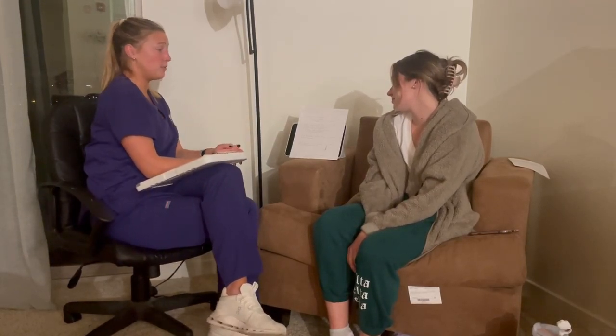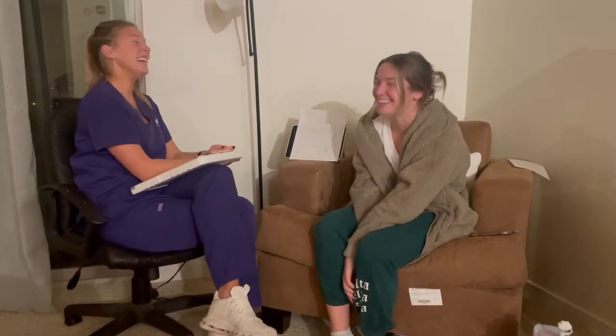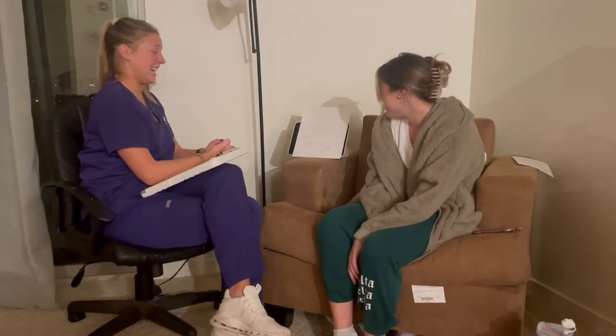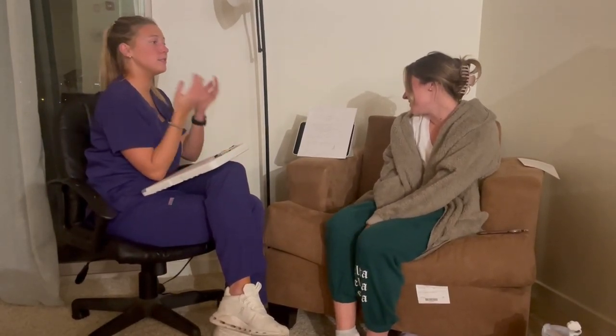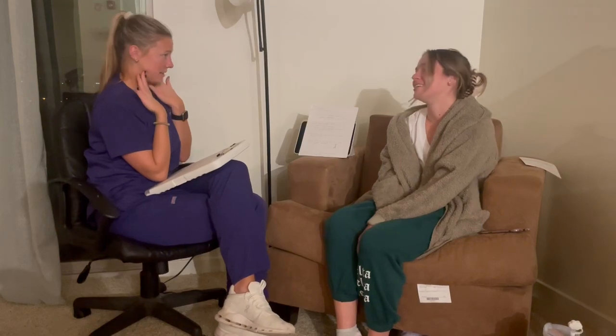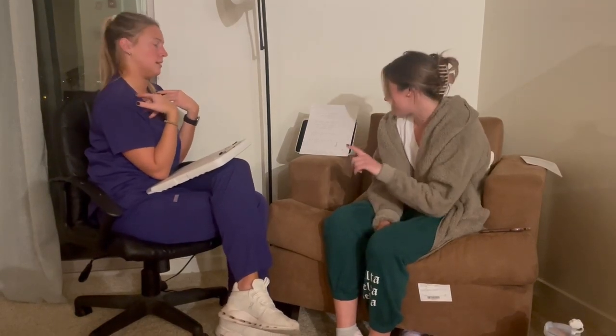Moving on, I want you to be brushing and flossing your teeth before and after every meal. Wow! That's a lot of flossing. It is a lot of times. You're right. But it's really important to keep your mouth clean because if you choke, you don't want any of that bacteria in your mouth getting into your lungs.